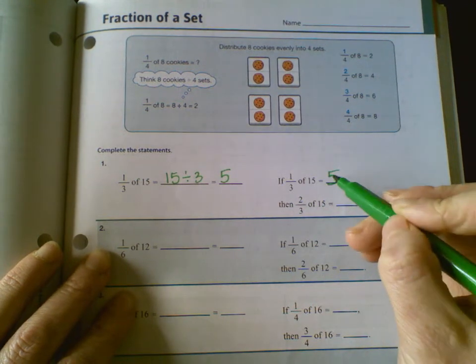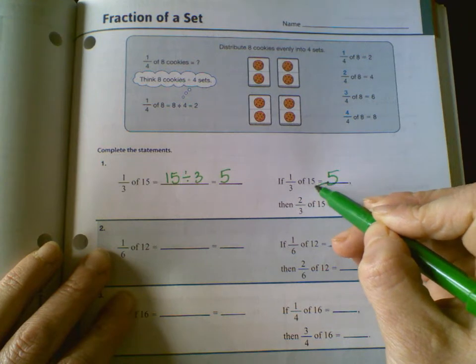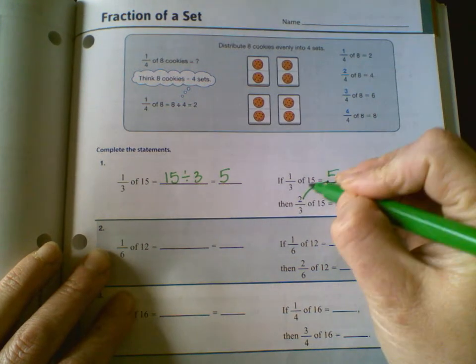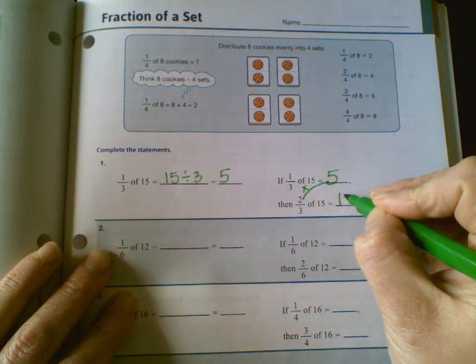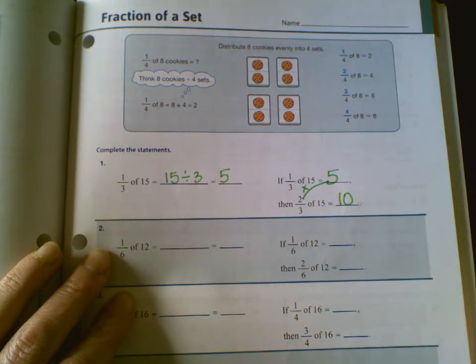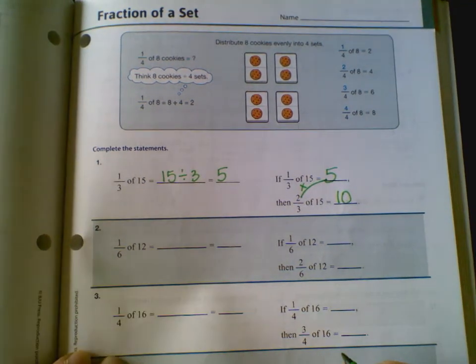And the one way that you can do that is you can take this number, your answer, and times it by this number here, and you'll end up with 10. So 2 times 5 was 10. Right, so let's try another one together.